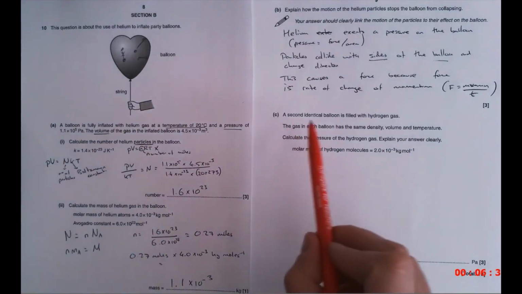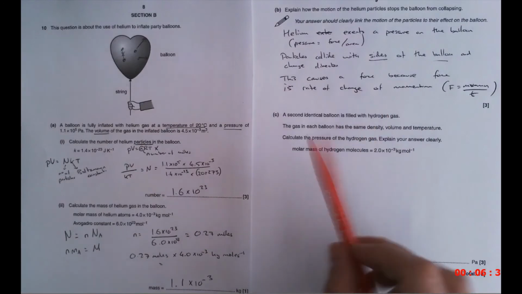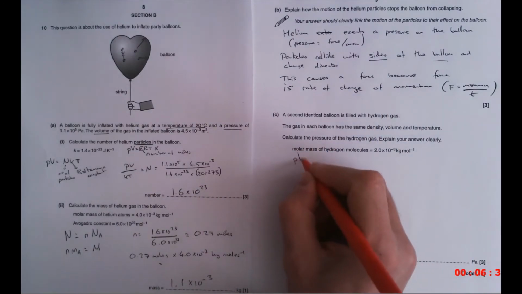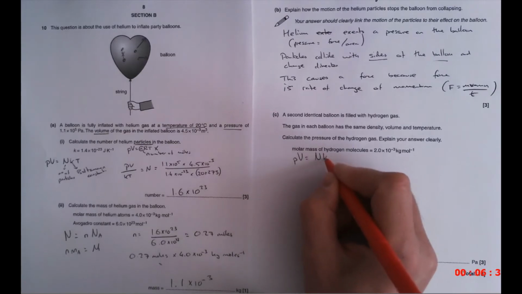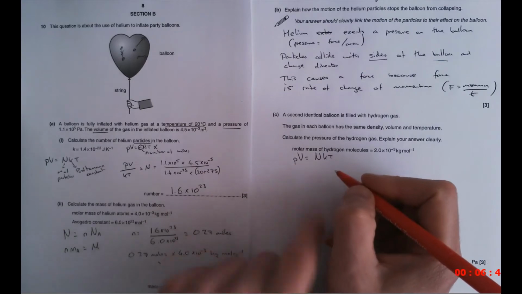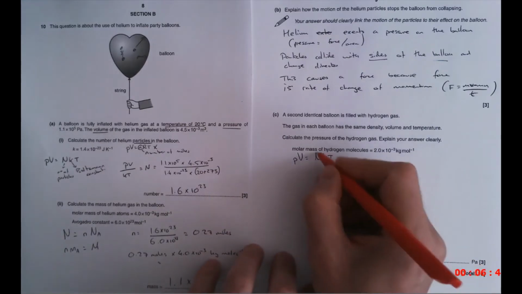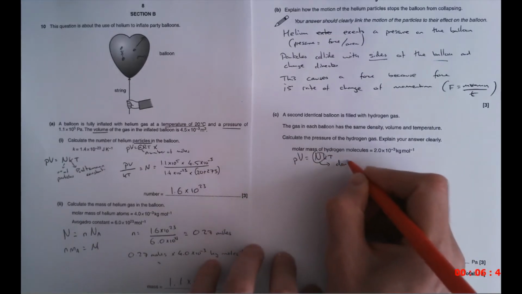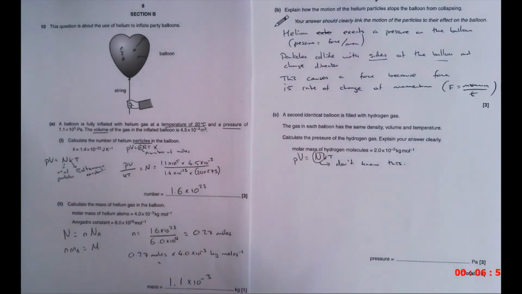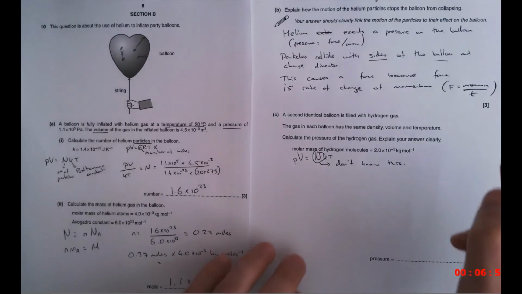Okay, part C. We've got a second identical balloon filled with hydrogen gas, and we want the pressure of this hydrogen gas. The first thing that comes to mind is, can we just use the same equation that we used over here and work out the pressure? Well, we can't do this directly because we don't know how many particles there are, but we can work it out.